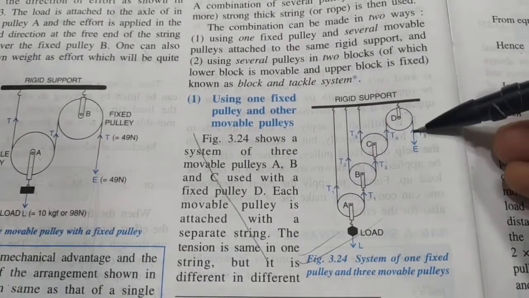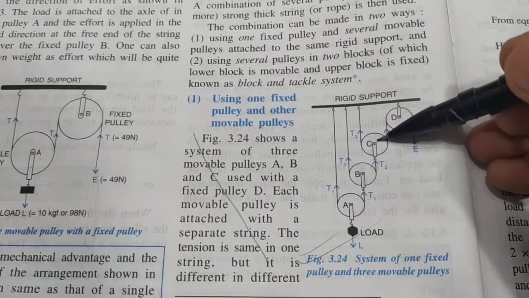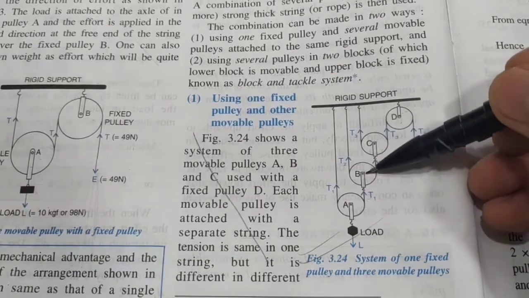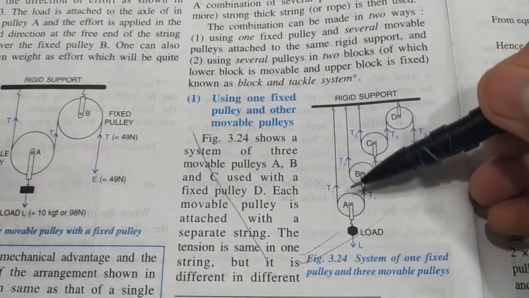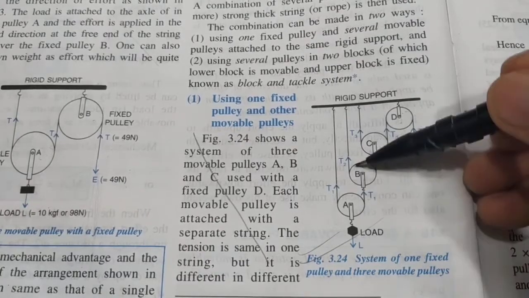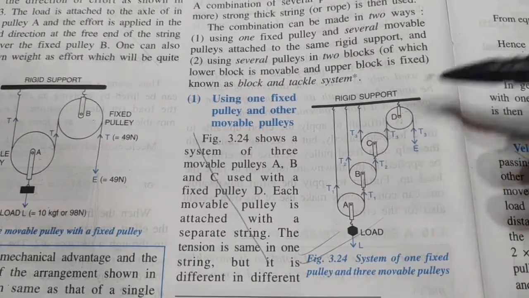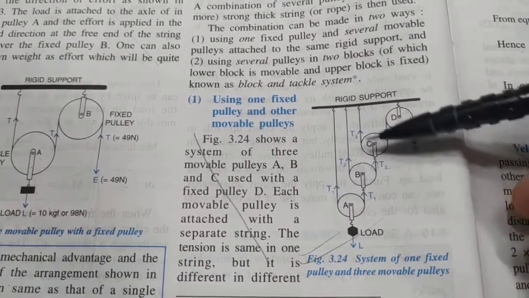So if you pull the string down from here, you are actually pulling pulley C, due to which you are pulling pulley B, due to which you are pulling pulley A up, and finally, indirectly, when you pull the string down, you are lifting the load up. Labelings of the tension forces are also necessary: T1, T2s, T3s, and here T3.